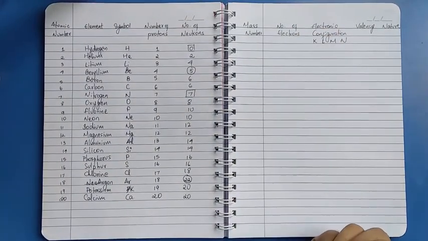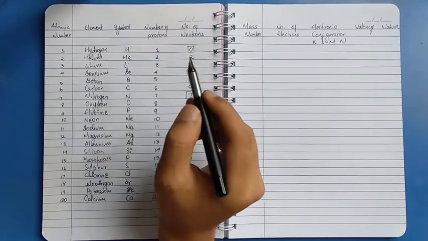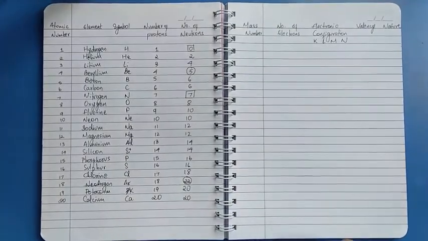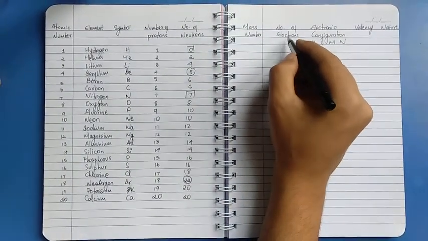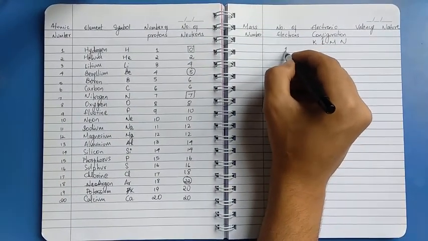Calculating mass number is very simple. You just need to add the number of protons and the number of neutrons. You can easily calculate the mass number, and the number of electrons will remain same as the atomic number.